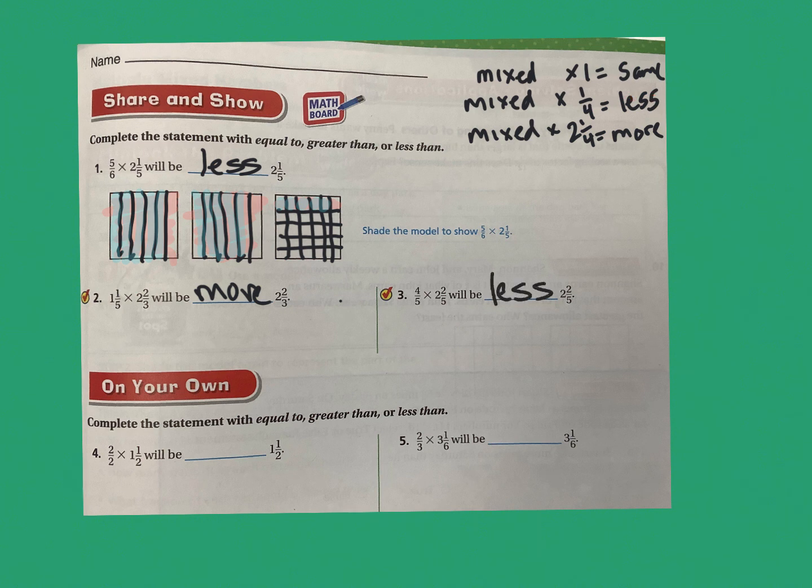So this is just all about training our brain to recognize what type of answer we're looking at. Whatever the answer is, it is going to be less than 2 2/5, because I'm multiplying it by a number smaller than 1. 2 halves, remember, is exactly 1. Ta-da! There it is. So if I do this mixed number times 1, it's going to be exactly equal.